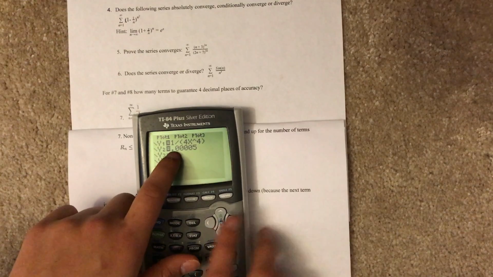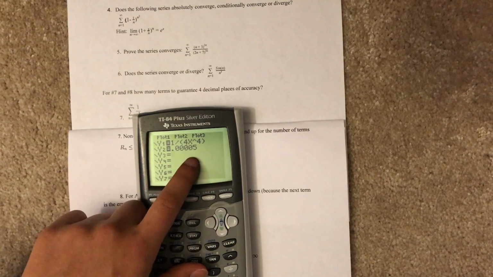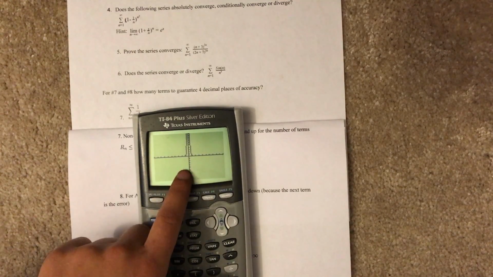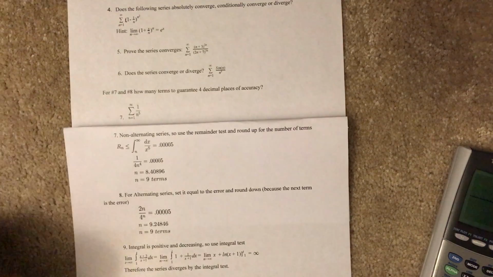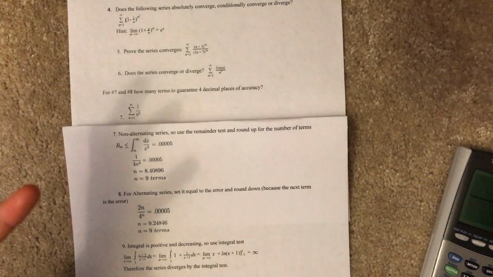A helpful tip when you're trying to find the value of n is to graph the integral and how many decimal places of accuracy you want. And then on your graph, you can find the point of intersection, and that's going to be your value for n. The main difference between 7 and 8 is that 8 is an alternating series.